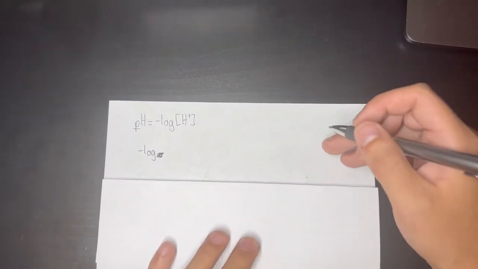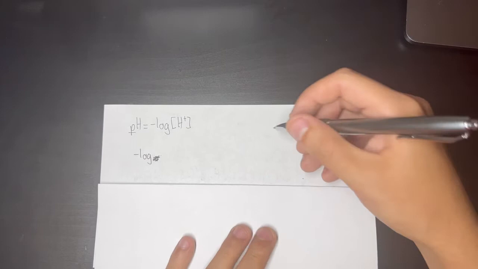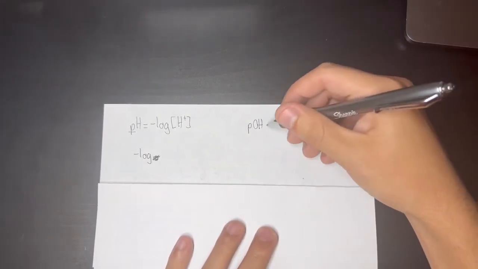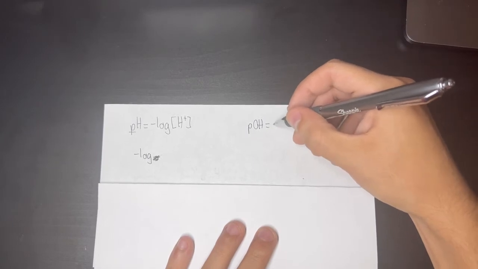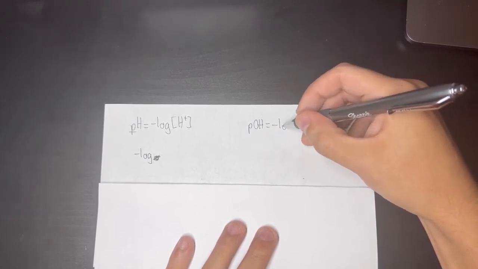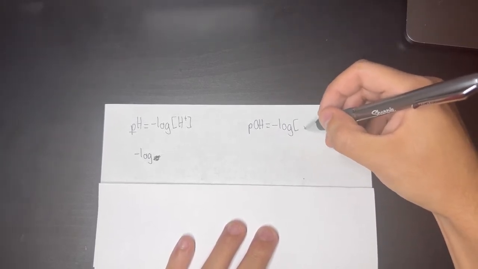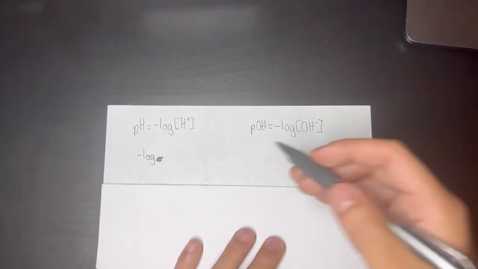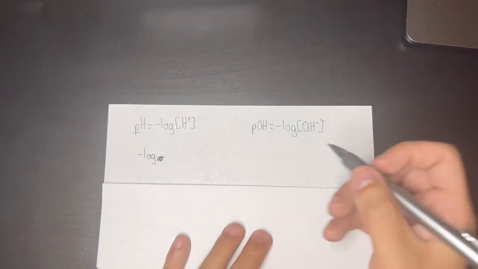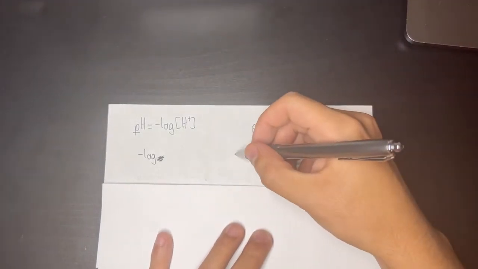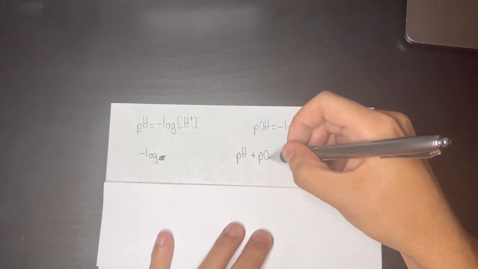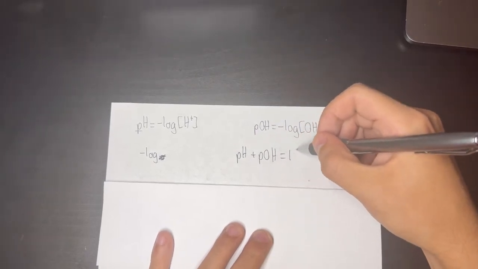And the same case is going to be for your pOH. Whenever you want to find the pOH of a substance, it's going to be the same function. pOH equals negative log of OH-, of course. And whenever you find one, you can find the other easily based on the formula that I mentioned earlier, which is pH plus pOH. It's always going to equal 14.